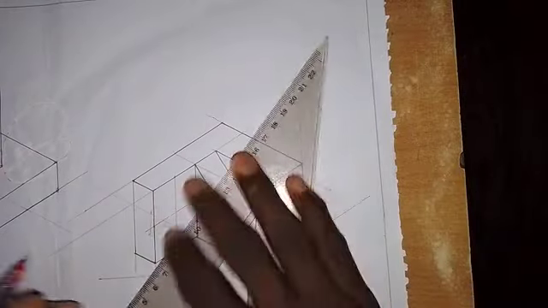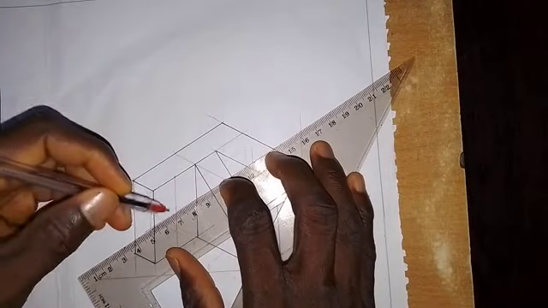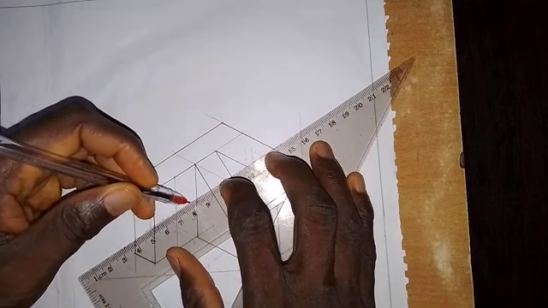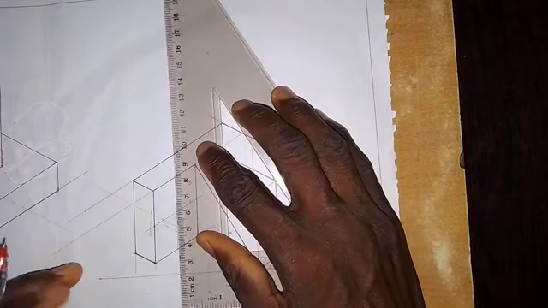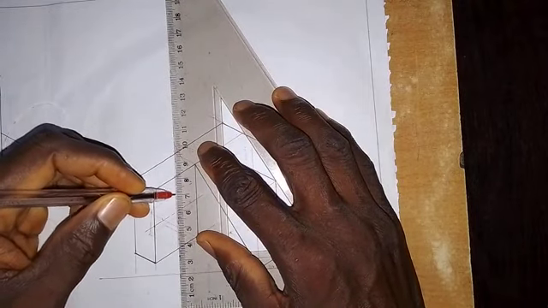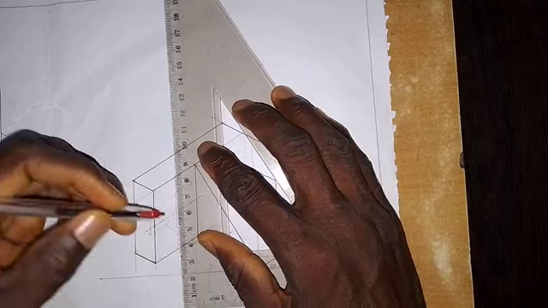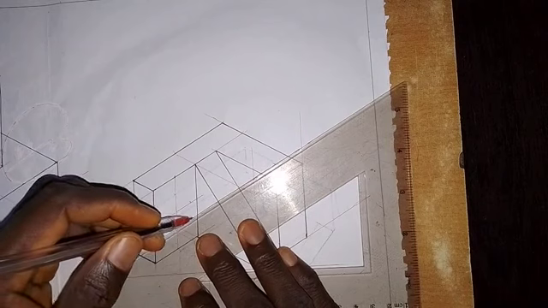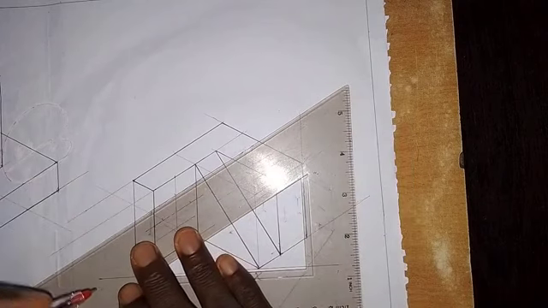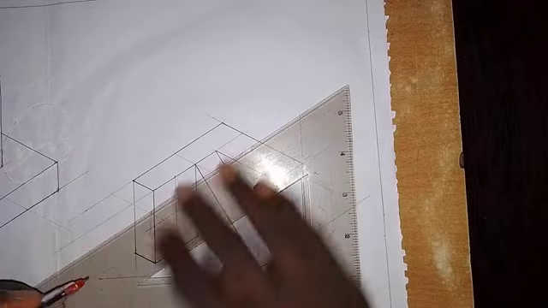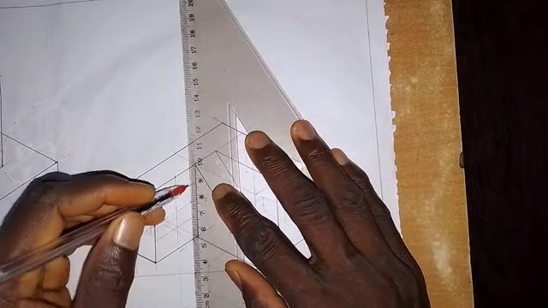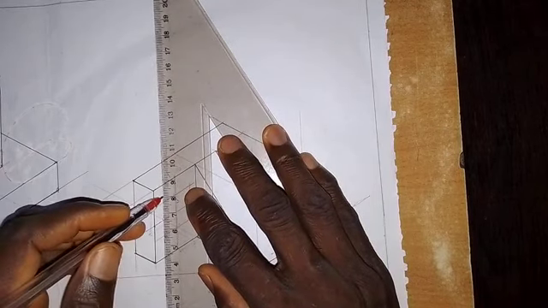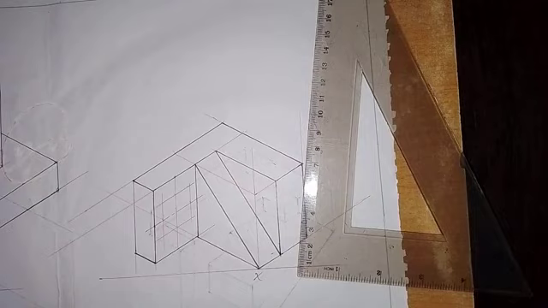Now I'm going to take a measurement of 10 millimeters from this point. The diameter is 20, so 10 to this side and also 10 to this side. And also coming from this point, I take 10 millimeters up and 10 millimeters down. Here I'm going to draw an isometric square on this surface. I just need to draw a line like this, I'll come to this point and draw a line, and here also I will draw a line. Okay, so we have the isometric square.